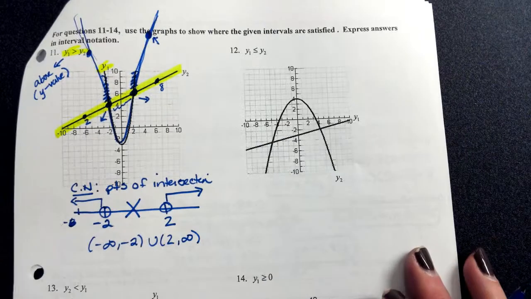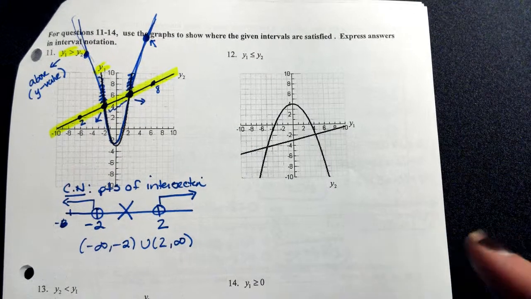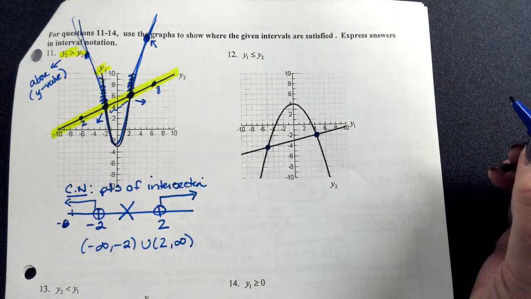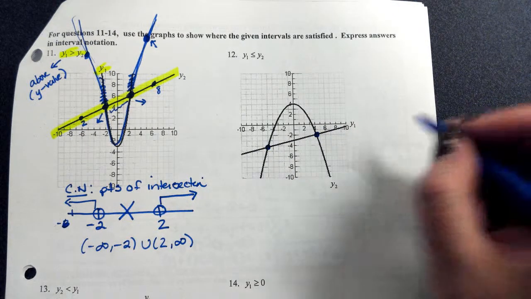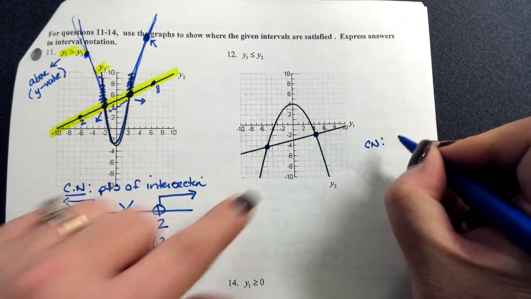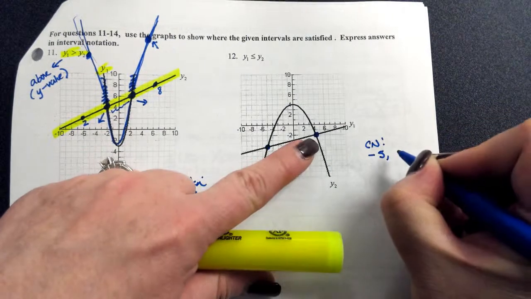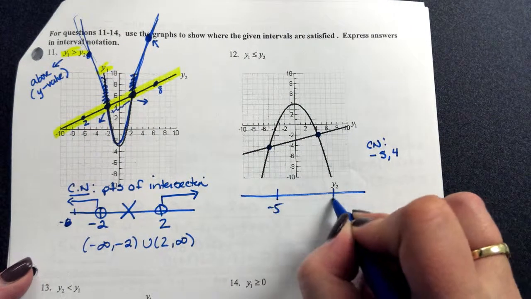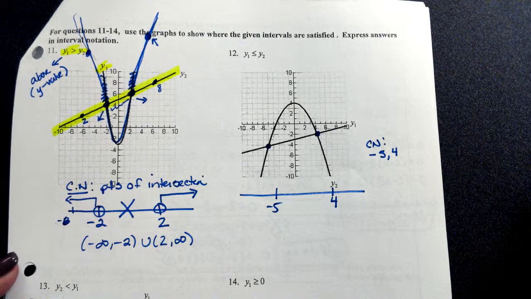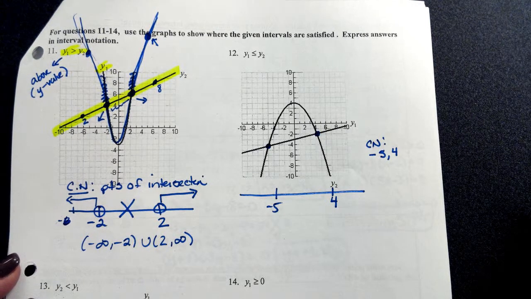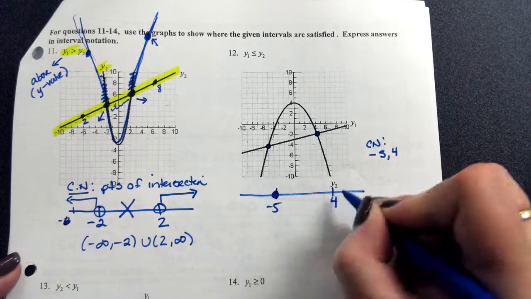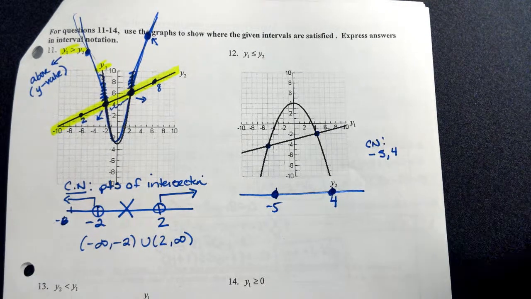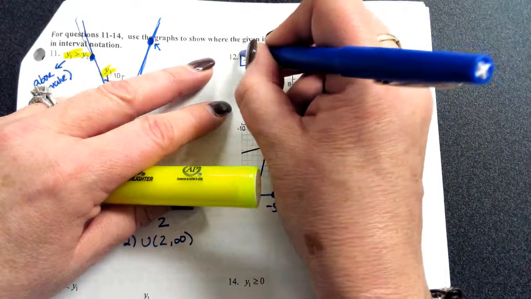Let's take a look at number 12. Again, the critical numbers are the points of intersection. So your critical numbers are at -5 and 4. What kind of circles are going to go above -5 and 4? Closed. Everybody agree why they're closed? Okay. So now I want to know where is y1.